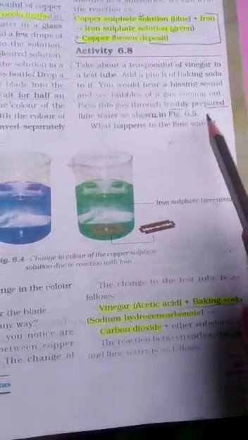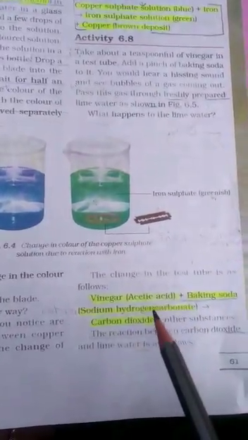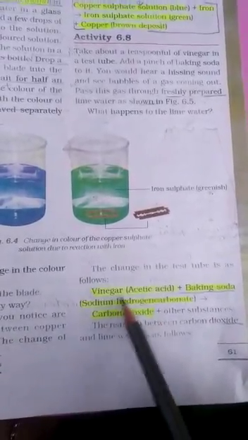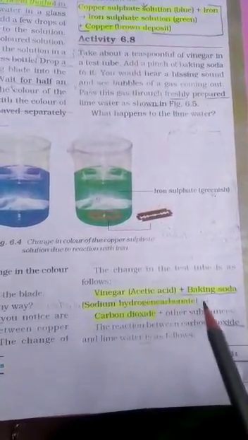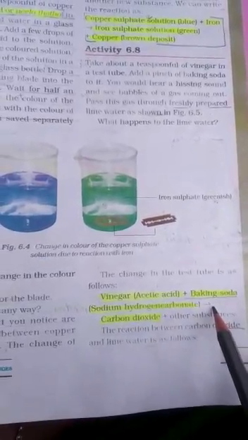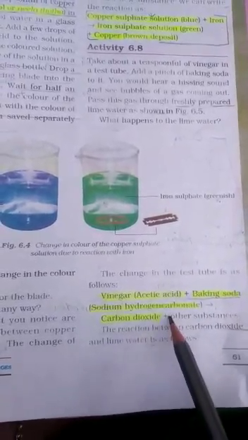This gas is carbon dioxide. You can represent this reaction in this way: vinegar, that is acetic acid, and baking soda, that is sodium hydrogen carbonate, and the gas that comes out is carbon dioxide.